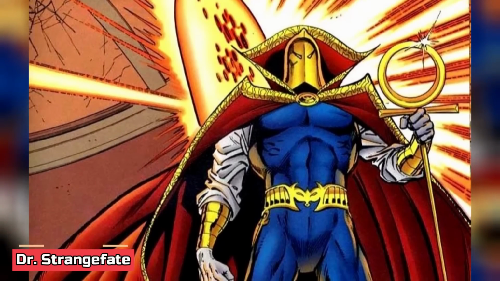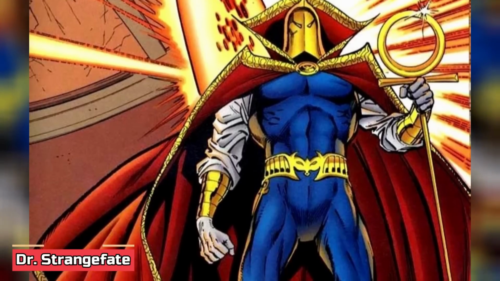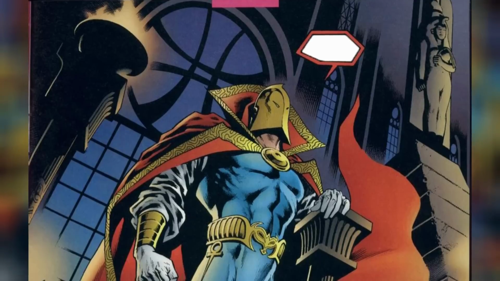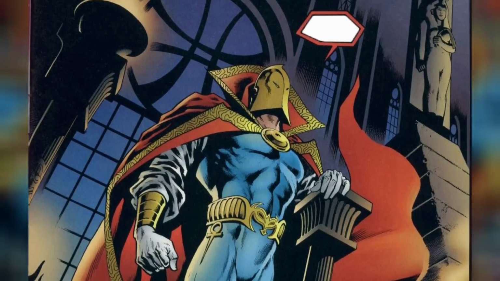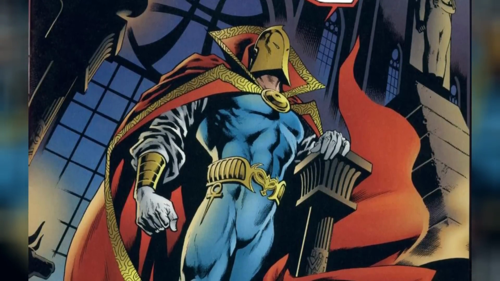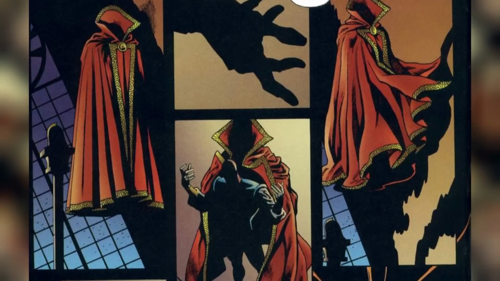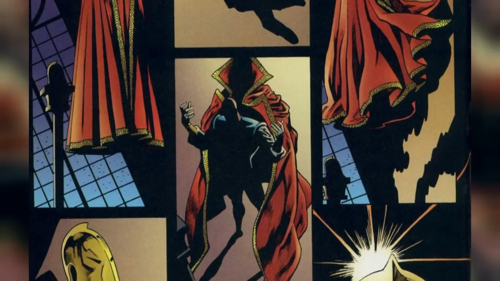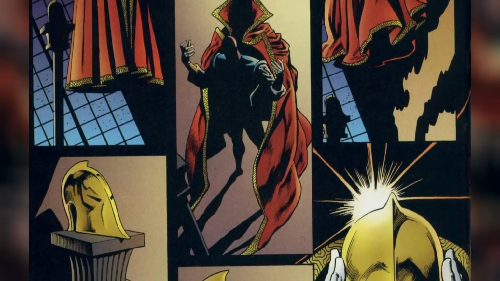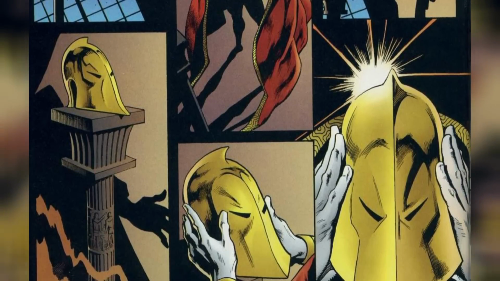Doctor Strange Fate. Doctor Strange Fate, also known as Charles Xavier in the Amalgam Universe Earth 9602, is a unique amalgamation of two iconic characters, Doctor Strange and Charles Xavier, Professor X, from the Marvel Universe and Doctor Fate from the DC Universe. This fusion resulted in a sorcerer with a distinctive combination of powers and a unique appearance that is noted to be the most powerful being in the Amalgam Universe.